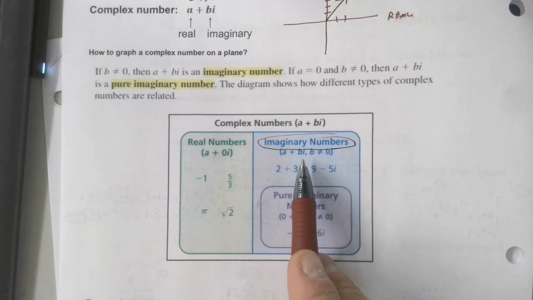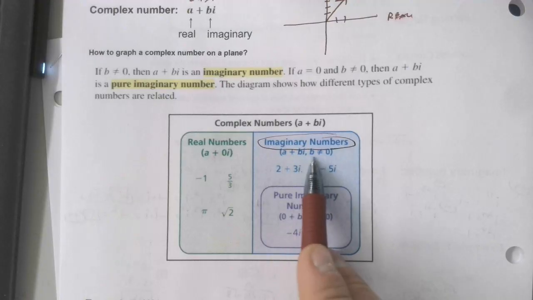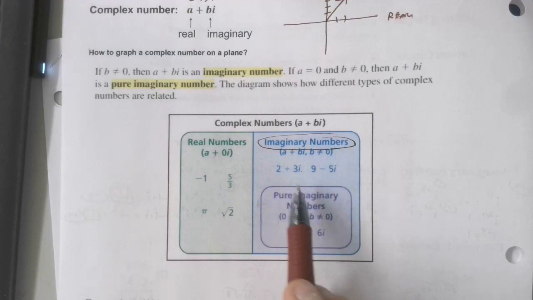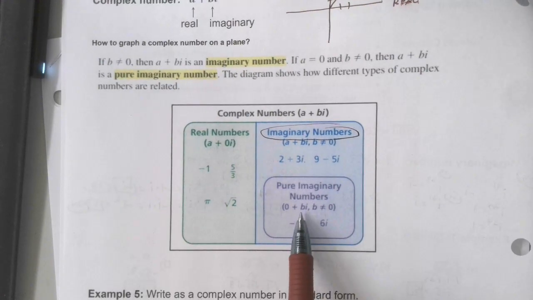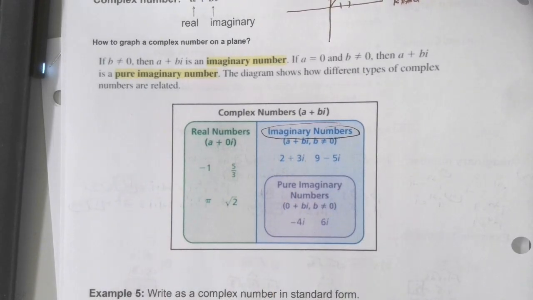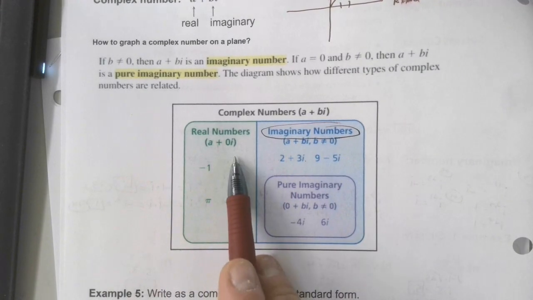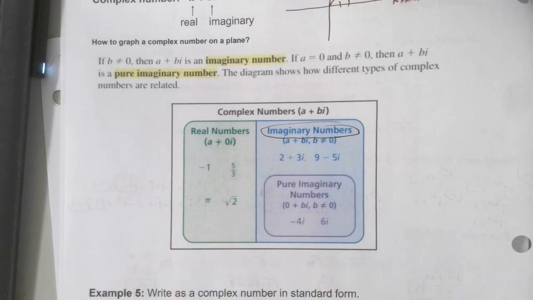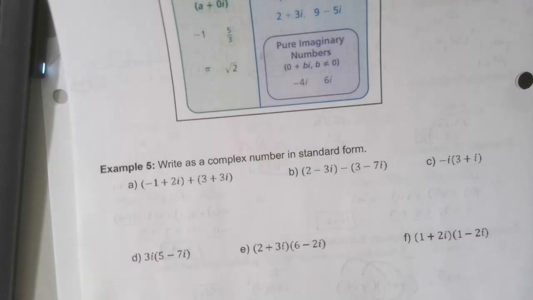So remember, imaginary numbers always have that i in them. So these are all examples of pure imaginary numbers. A pure one would be like with an i, whereas a complex number is a real and imaginary part. Okay, so real numbers never have i, or imaginary numbers. So the next skill is to be able to simplify.